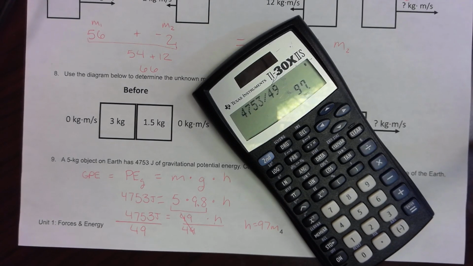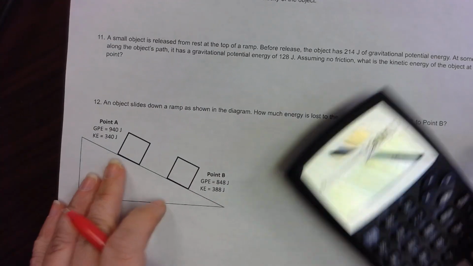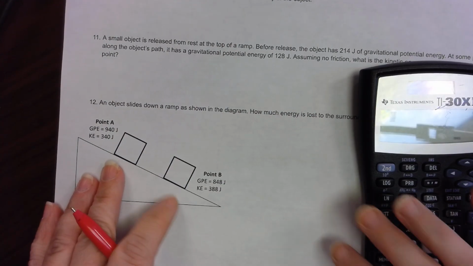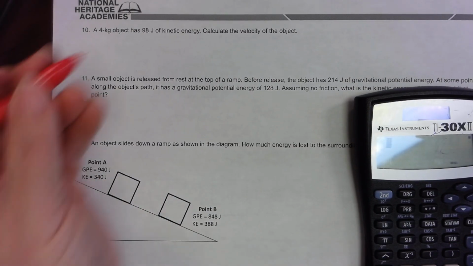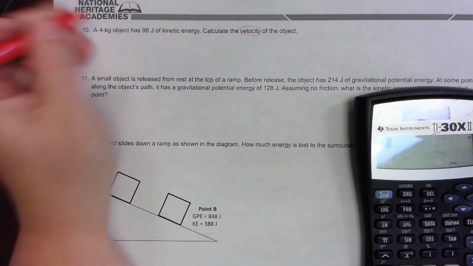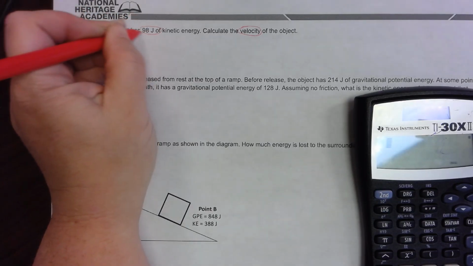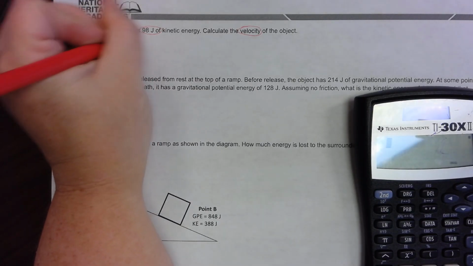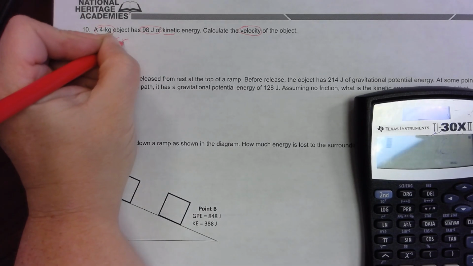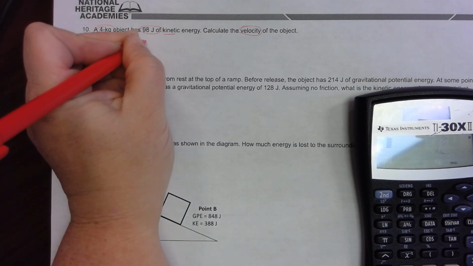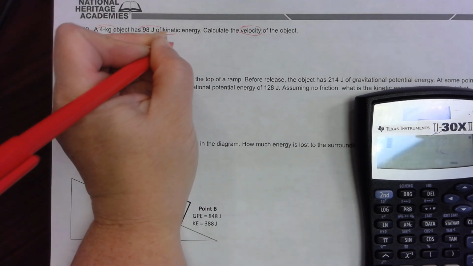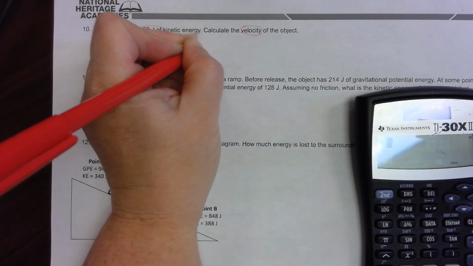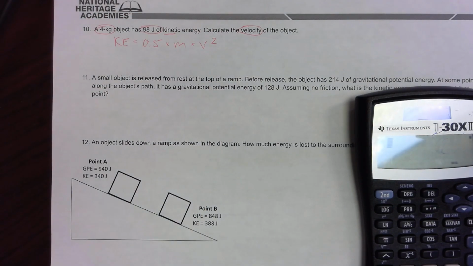Meters is my unit. All right, let's go on to number 10. A 4 kilogram object has 98 joules of kinetic energy. Calculate the velocity. All right, I need my velocity. I have a mass. I have an energy. And it's kinetic energy. My kinetic energy equation is 0.5, so half of the mass times the velocity squared.